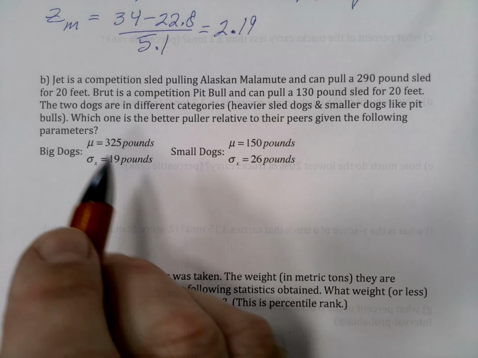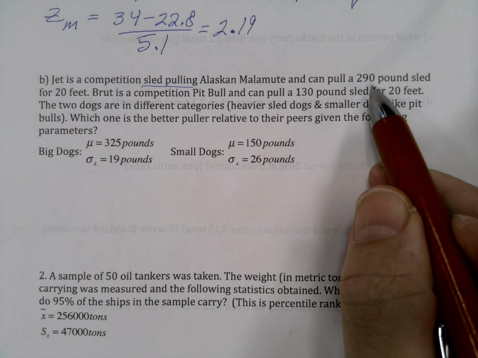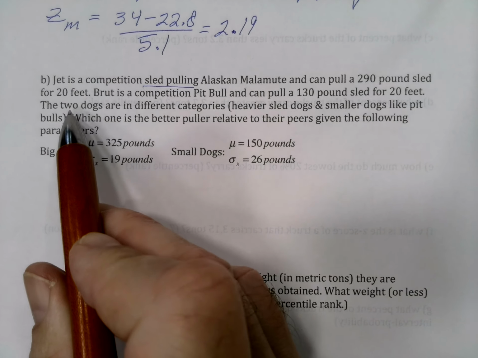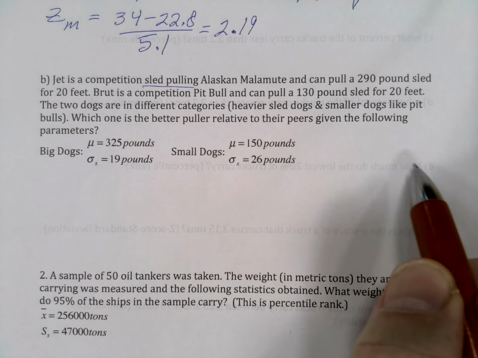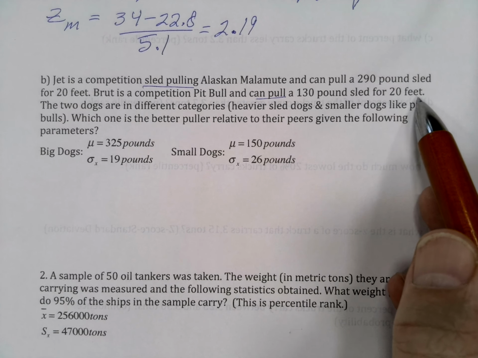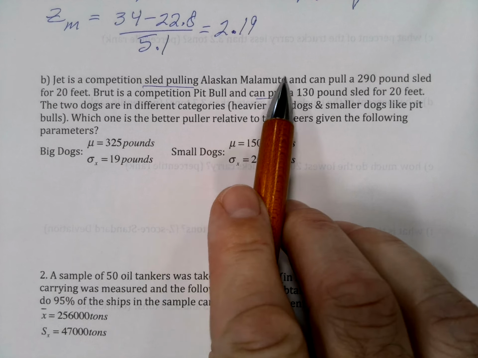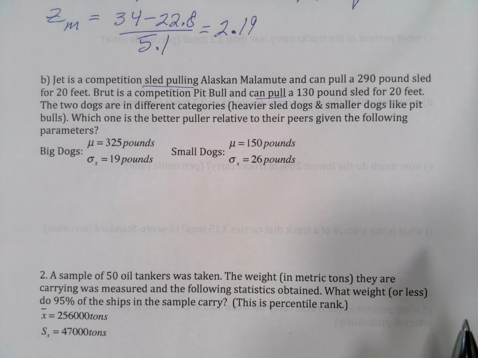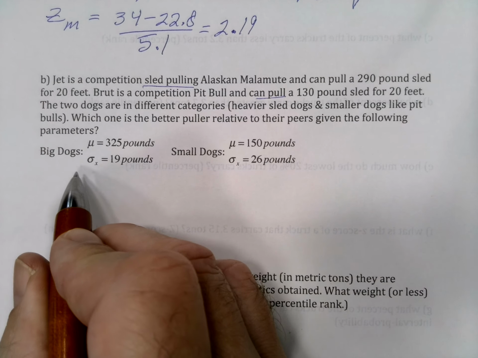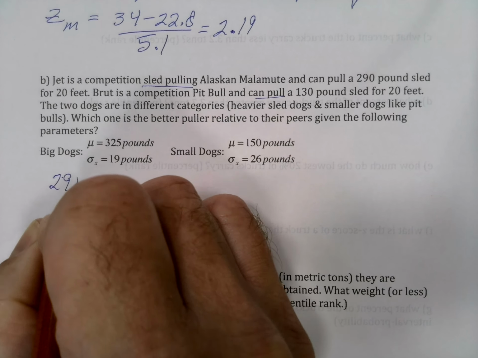We have Jet, a sled pulling Malamute, and he can pull a 290-pound sled for 20 feet. Brute is a competition pit bull and can pull a 130-pound sled for 20 feet. The two dogs are in different categories. You get the heavier sled dogs, that's the Malamute, and smaller dogs like pit bulls. Which one is a better puller relative to the peers given in their parameters? Okay, so the Malamute is a big dog in the big dog category. So they can pull 290 pounds.